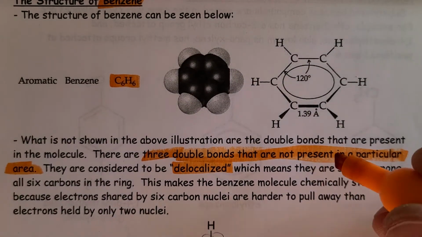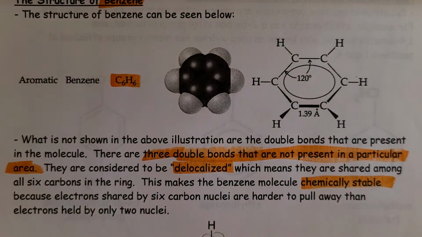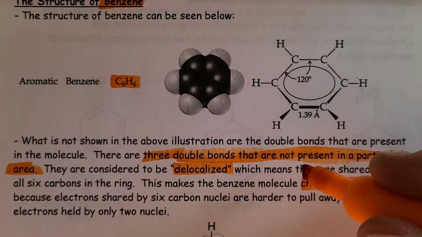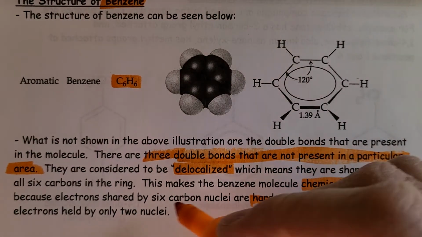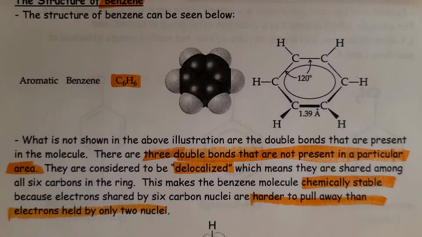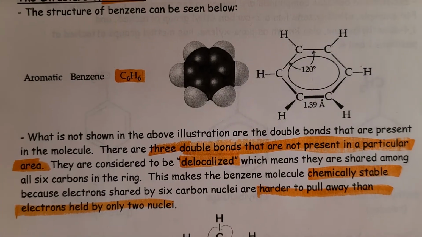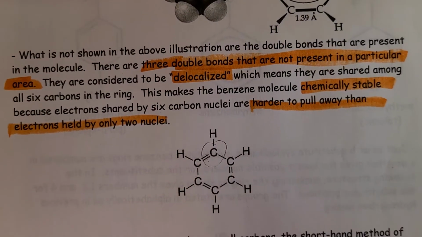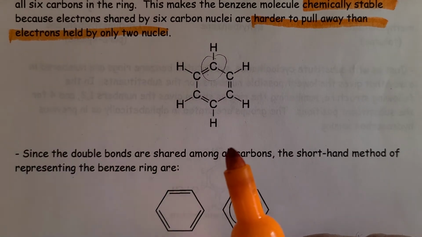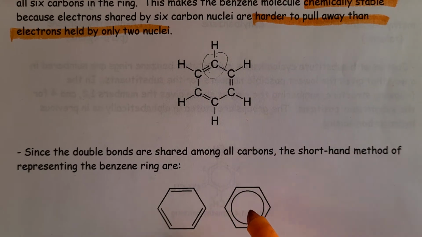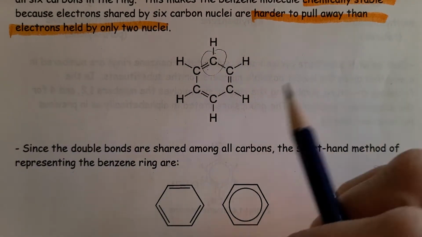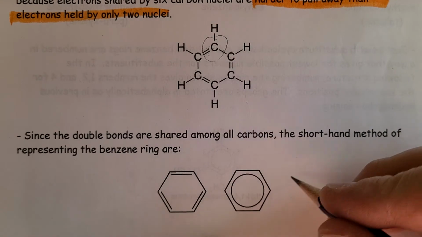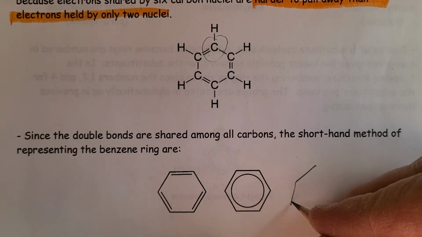This makes benzene really, really stable, so it's not willing to gain or lose electrons. The electrons are shared by the 6 carbon nuclei and are harder to pull away than electrons that are only held by 2 nuclei, such as a single bond or a double bond. So all the carbons share those double and single bonds throughout. Since the double bonds are shared among all carbons, the shorthand method is represented like this. Now I took the molecule and tilted it so the flat parts were up and down, but of course we could have drawn it like this too.